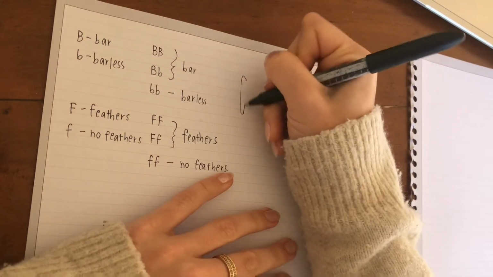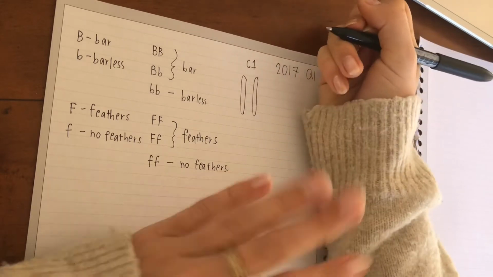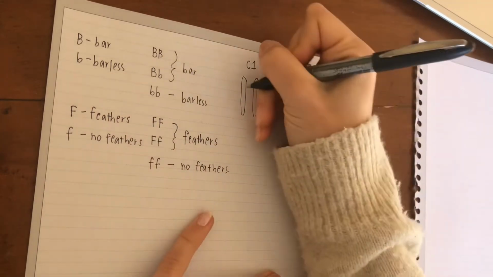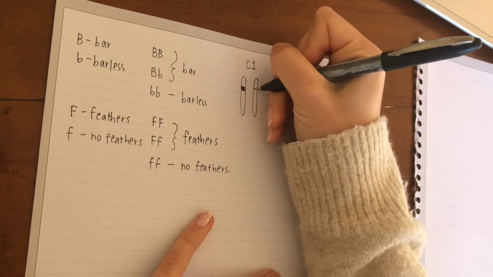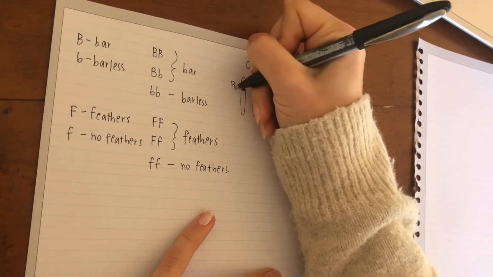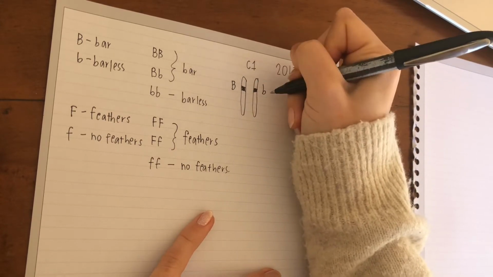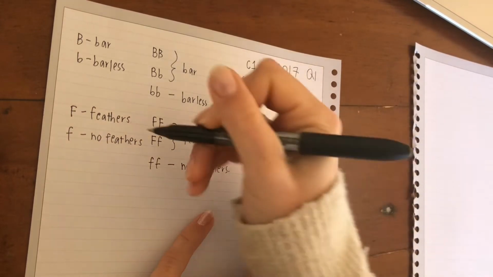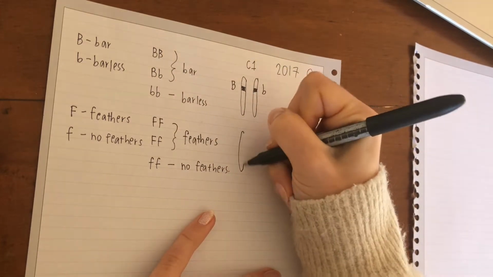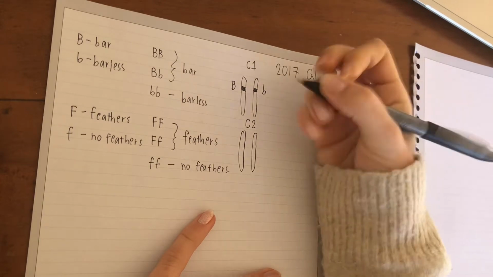So let's imagine the bar allele is found on chromosome pair 1. Okay, I'm just making that up for ease. So depending on what version of that gene you've got, let's just say big B and little b, so that's a heterozygous individual for that barred pattern. But then the gene for feathers is found on a different pair. So we'll just call this one chromosome pair 2 for the sake of it.